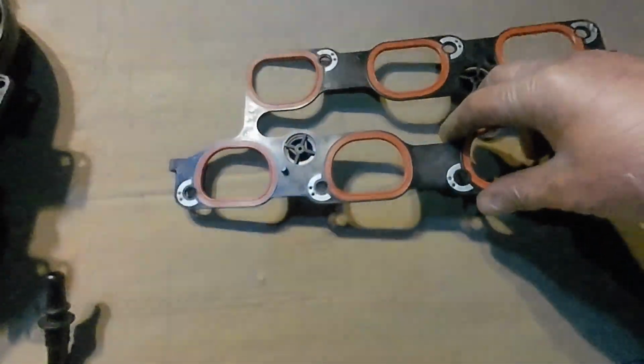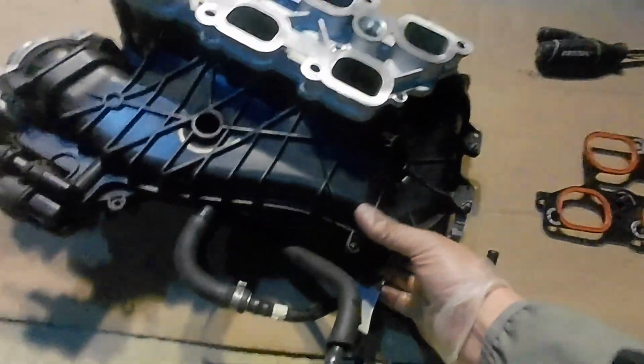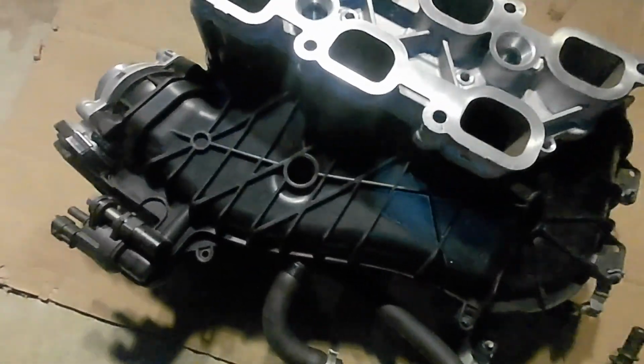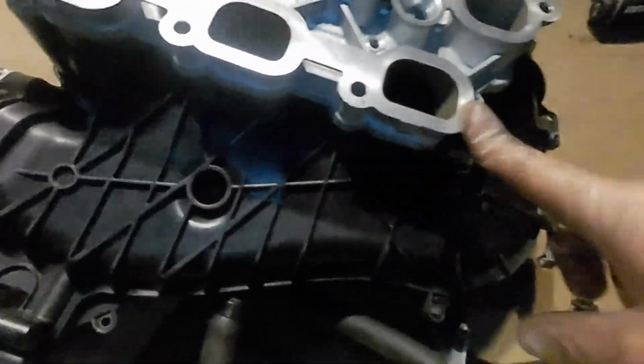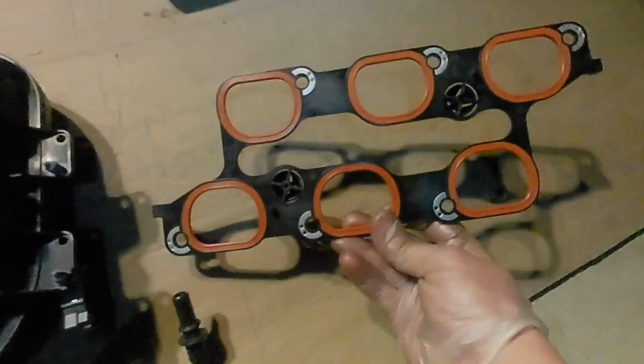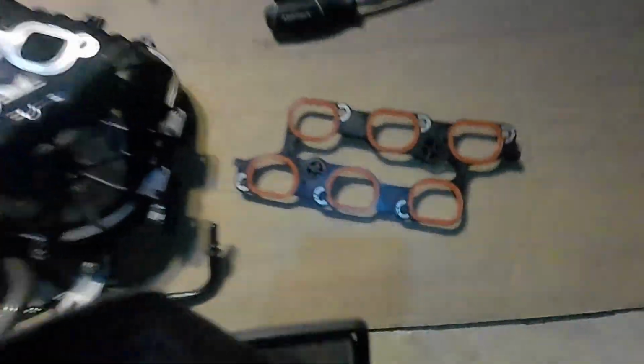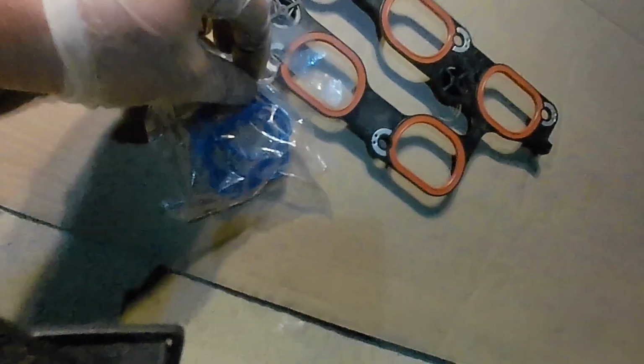Now we want to talk about the intake gasket. Once you remove your intake manifold from your vehicle, there is another gasket, other than this one, that needs to be replaced. Let me just show you here. We took the intake manifold out, we did the cleaning, and then we have this one. These gaskets need to be replaced as well.